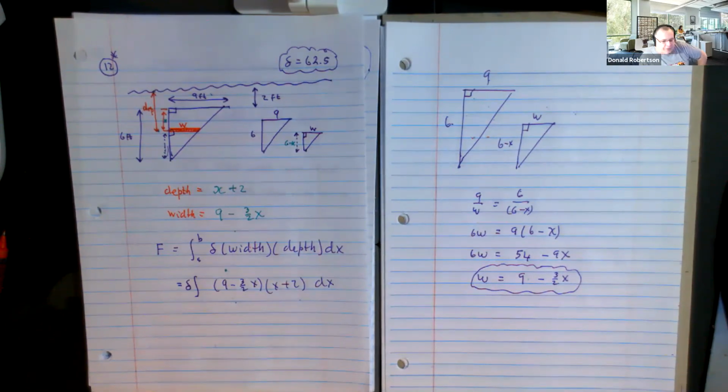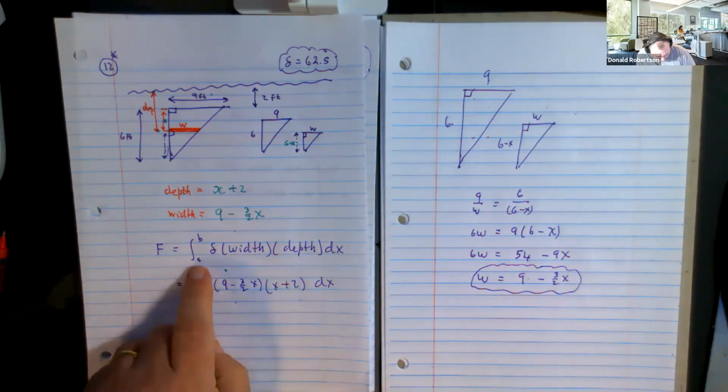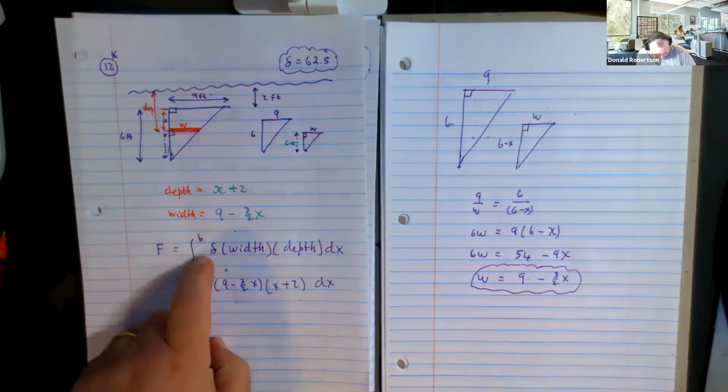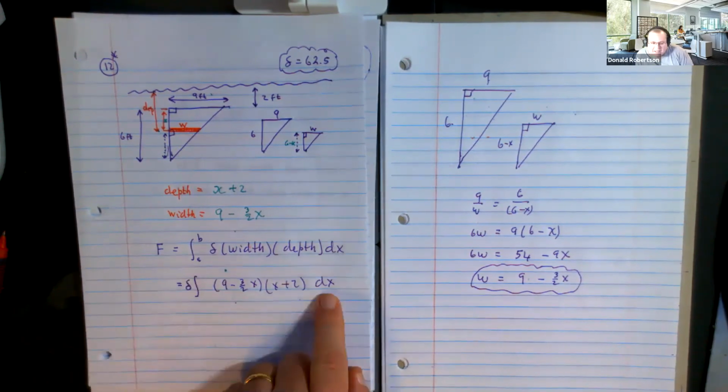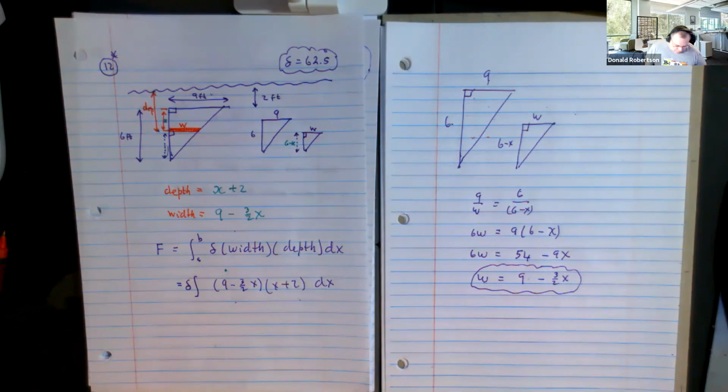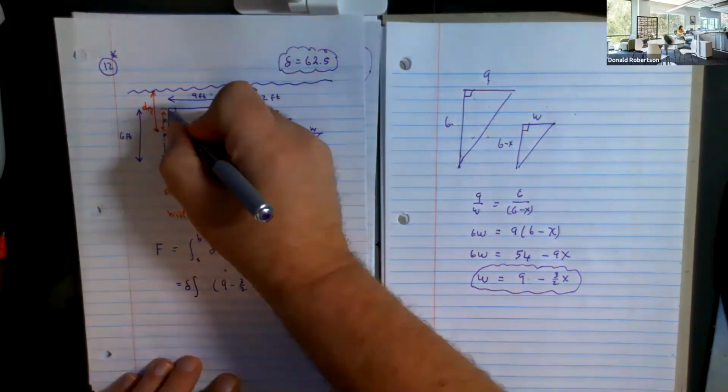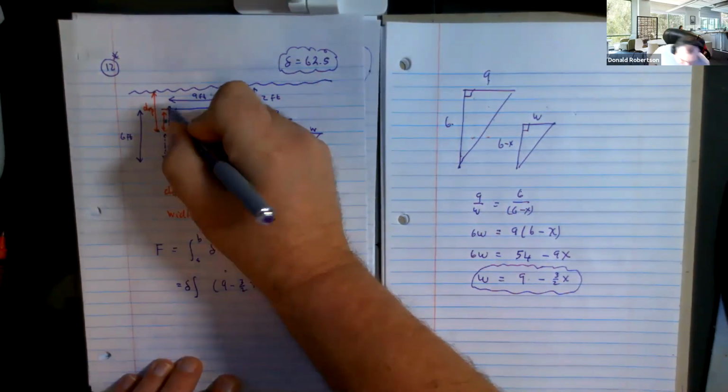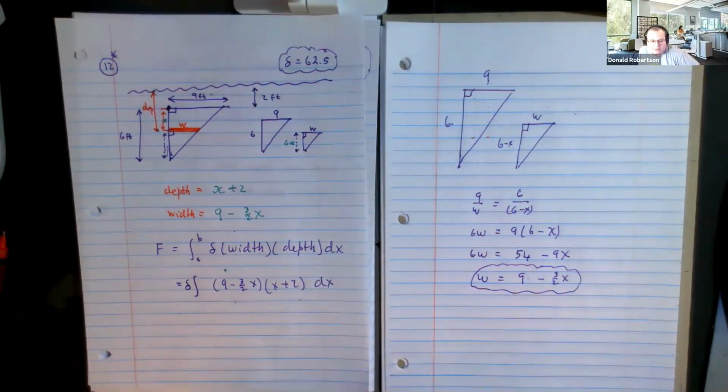So the only thing that is left is to figure out what the value of x is going to be, because this is dx. So in this story, where does x start and where does x finish? If you're at the top of this shape, what value of x do you use there?